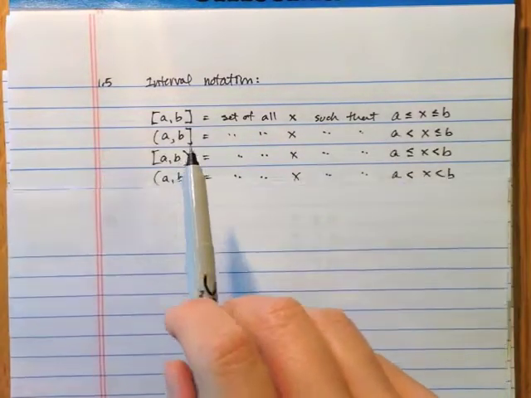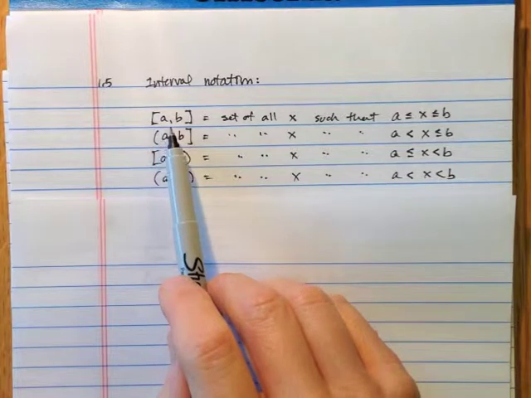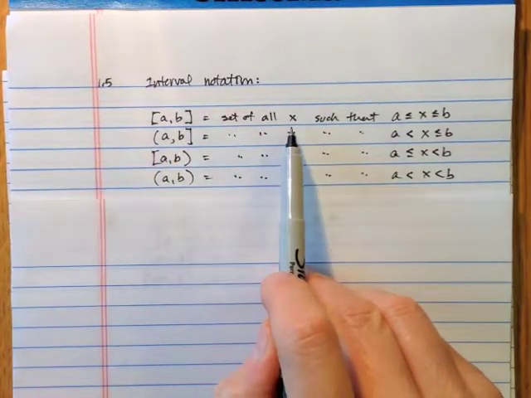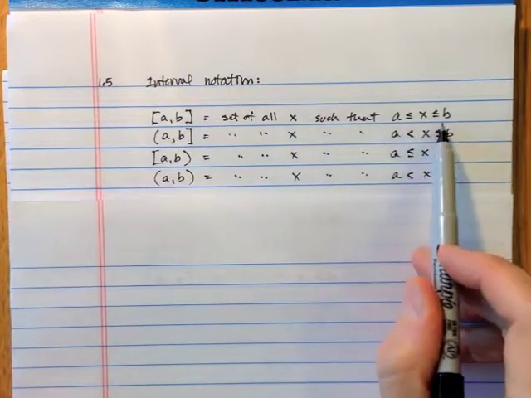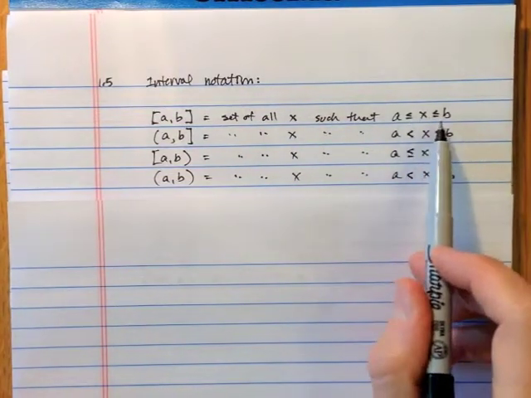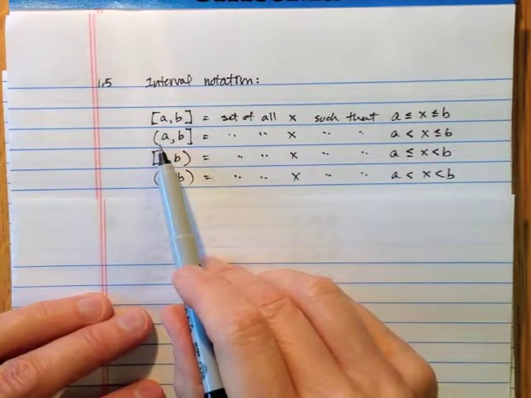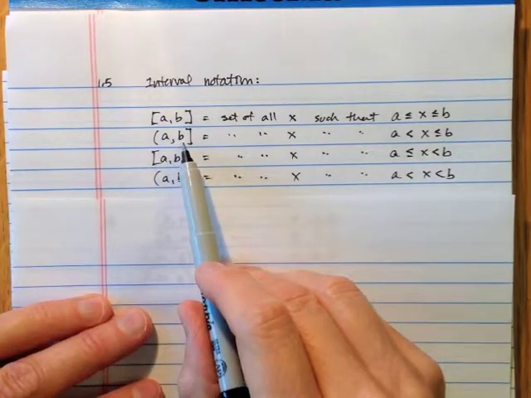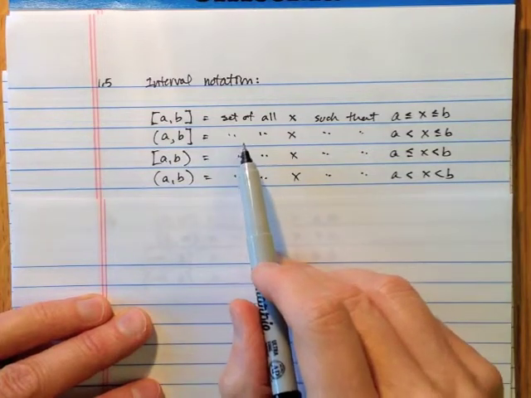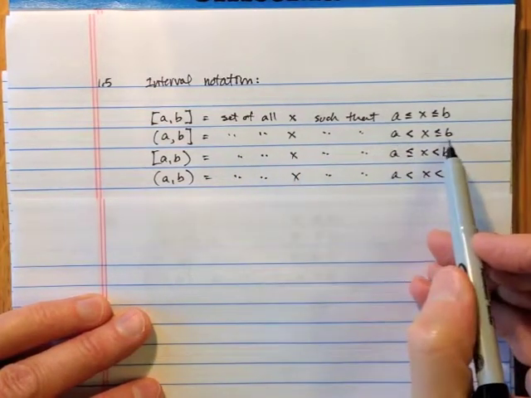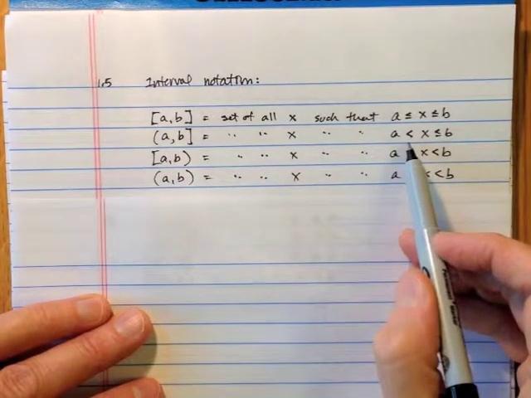So if I write bracket a comma b close bracket, that's a way of writing all the real numbers x that are between a and b, including the endpoints. But if I want to exclude an endpoint, I use a parenthesis. For instance, parenthesis a comma b close bracket is the set of all real numbers x such that x is between a and b, possibly equal to b but not equal to a.